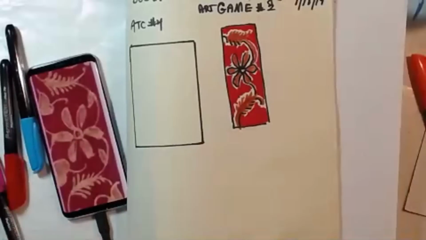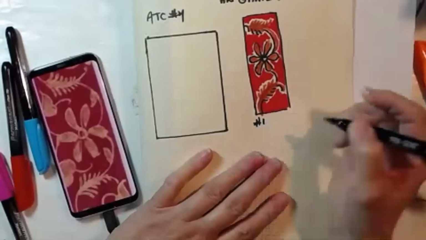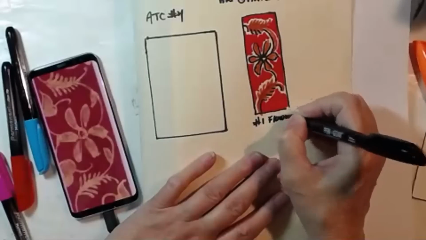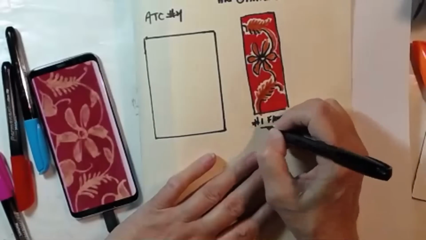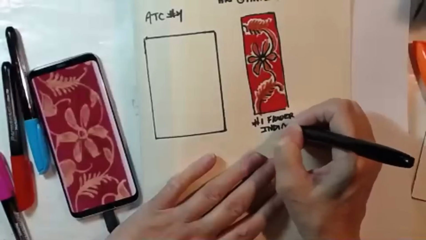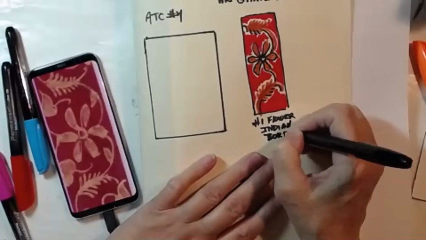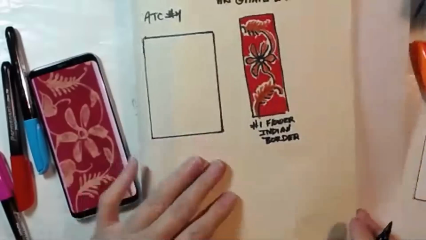So now I'm going to do it over on my ATC. I like to do an example. So that's number 1. And I'm just going to call this flower border. I should really call it Indian flower border. I'm just naming it whatever comes to mind.